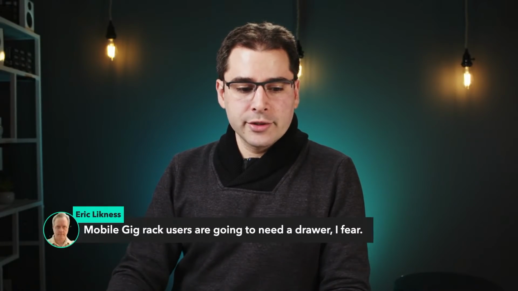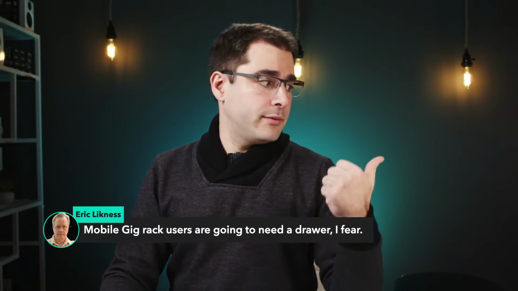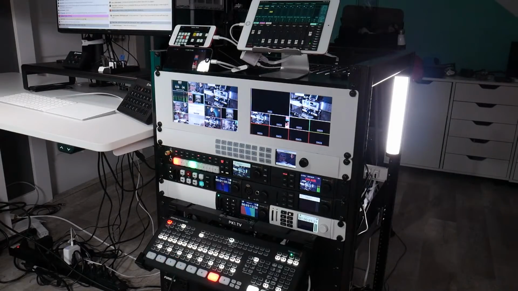Mobile gig rack users are going to need a drawer. Well, if you're talking about moving the rack, I would definitely not move it with it floating off of the front like this. This is not going to be something I'm going to roll around. But for use in the studio, it's great having it just sort of hang off because I can see it and it doesn't take up space on the top, and I don't need a drawer or whatever. I like the way it looks.